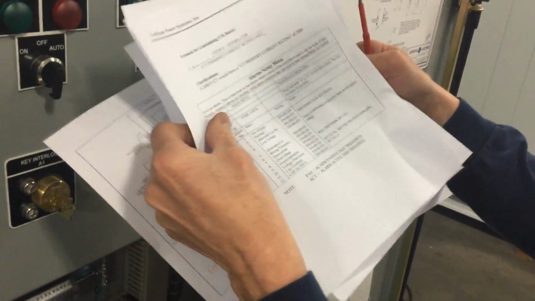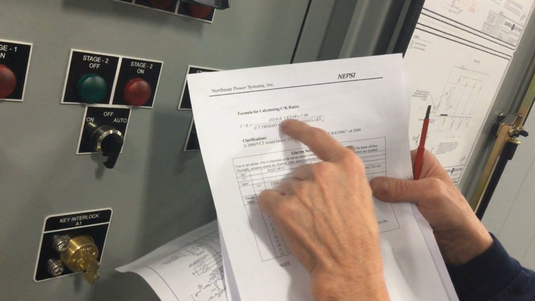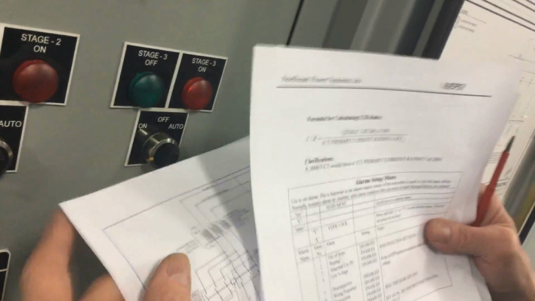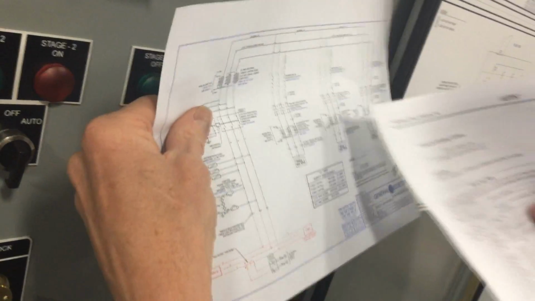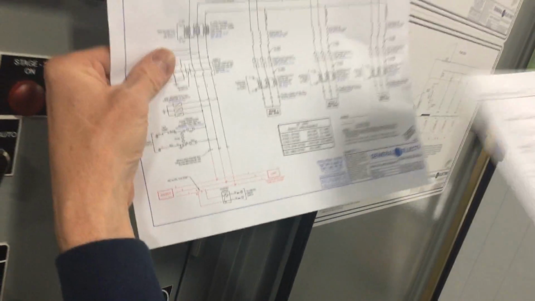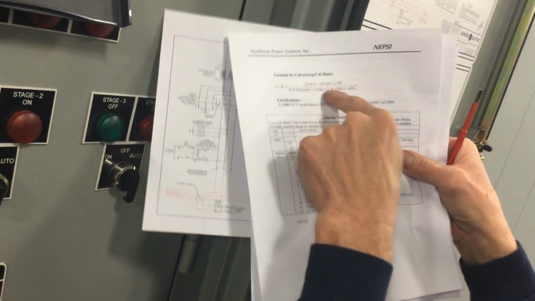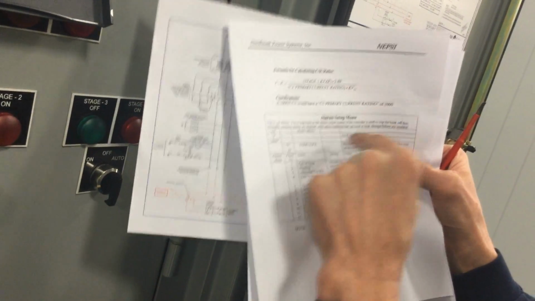And here's the formula right here. So we need to know the stage size of your first stage, your smallest stage, and we get that from the 3-line diagram, and that becomes the value in parentheses here, stage 1 kVAR.